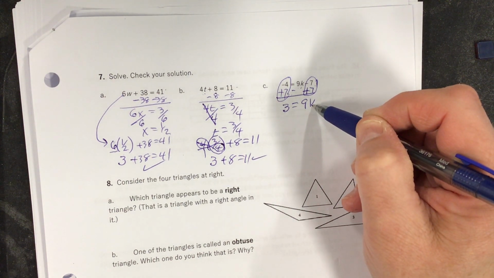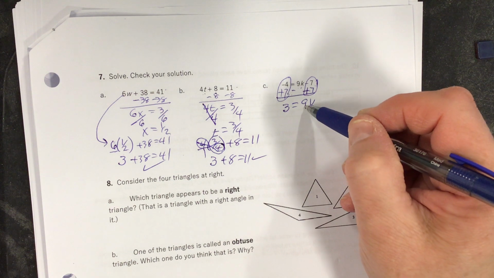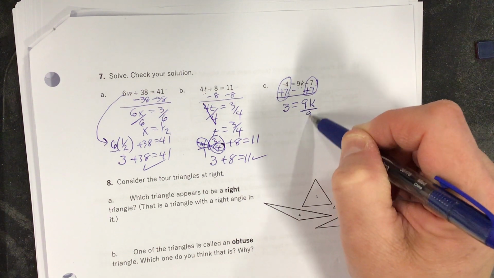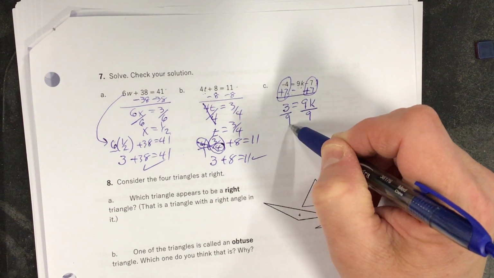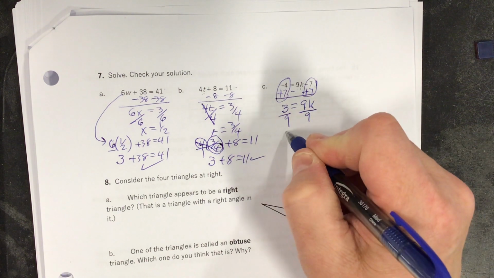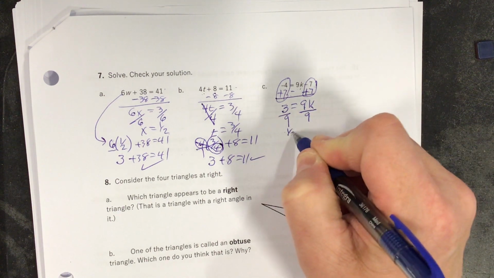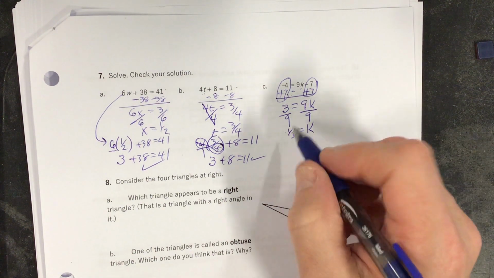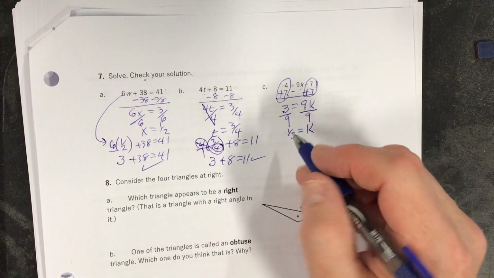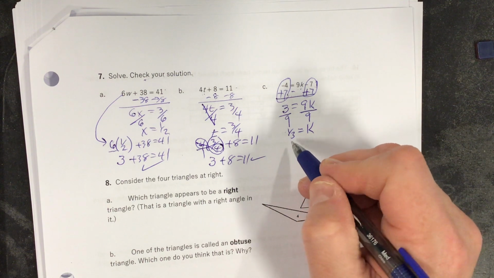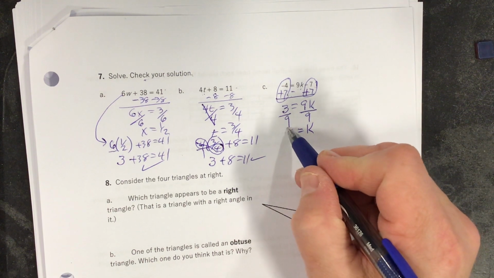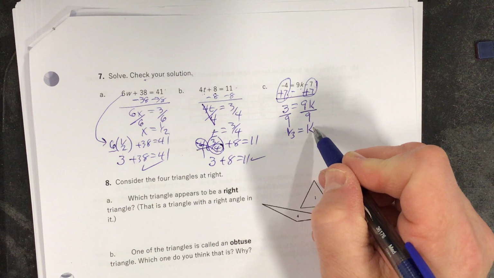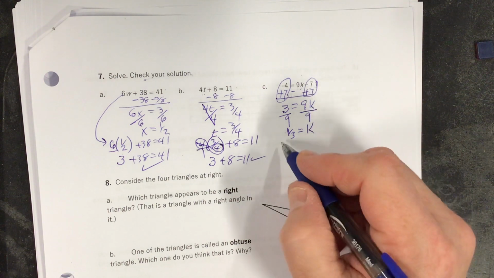I need to get the k by itself, and I have a coefficient of 9. That means I divide by 9 on both sides. Dividing by 9, that's going to be 1/3. So 1/3 equals k. Checking the answer, because that's what it says. Check your solution. That's part of the expectation when you take your assessment. Let's see, 1/3 equals k. So we've got to put that in.